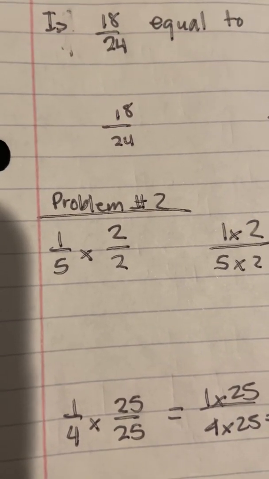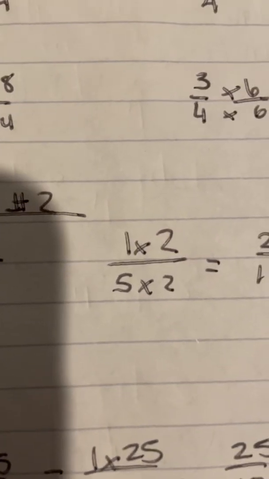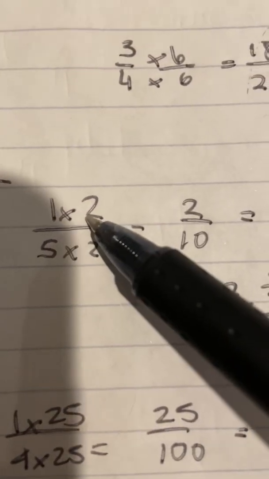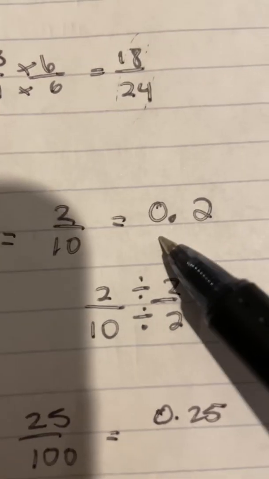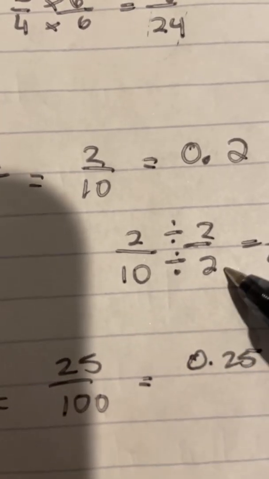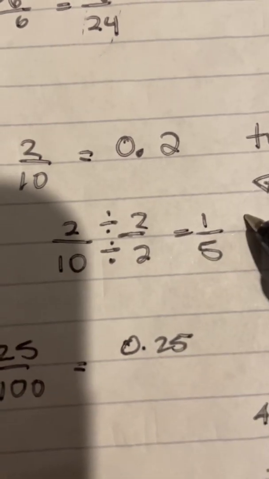Problem number 2, 1/5 times 2 over 2. So 1 times 2 is 2. 5 times 2 is 10. So that's 2/10, or 0 and 2 tenths. Now, I could simplify the 2/10 by dividing my denominator by 2 and my numerator by 2. So 10 divided by 2 is 5. 2 divided by 2 is 1.